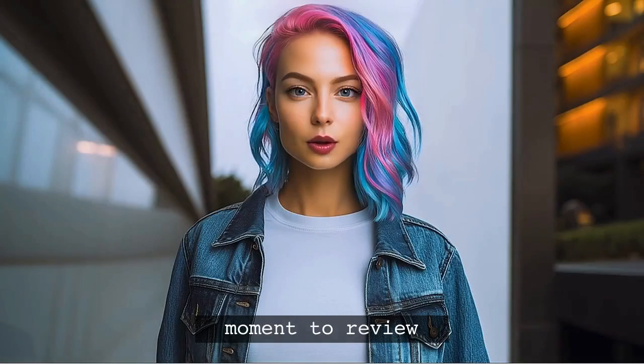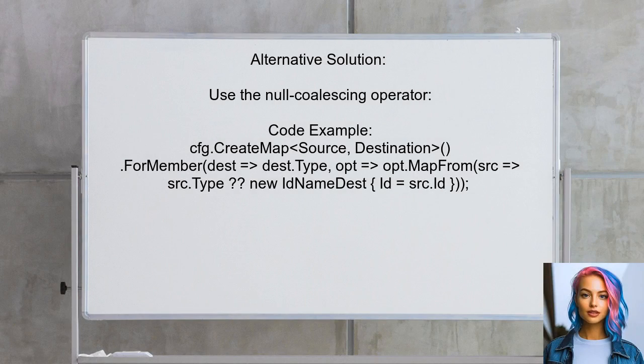Let's take a moment to review another user's answer. An alternative solution provided by another user involves using the null coalescing operator in C# 6.0. This allows you to map the destination member based on whether the source member is null or not.